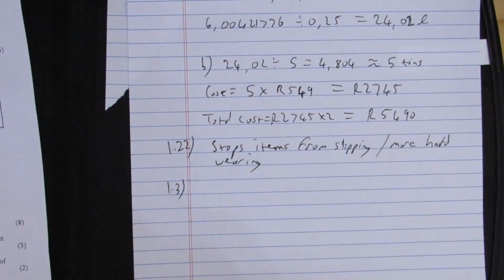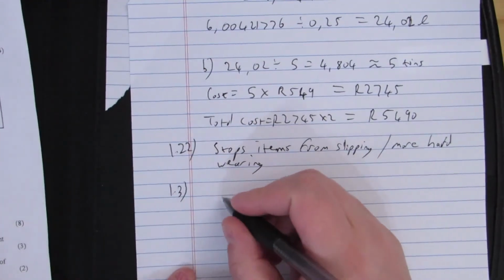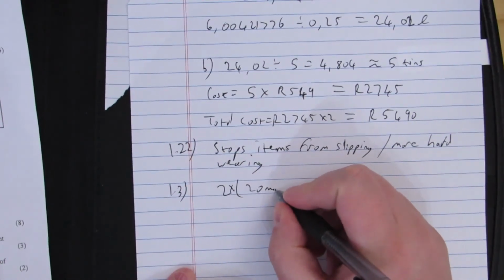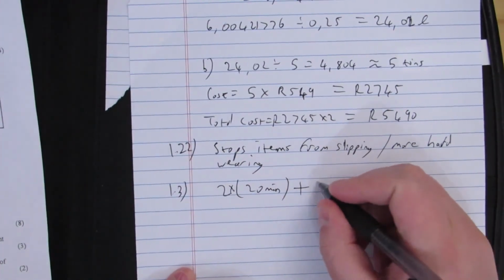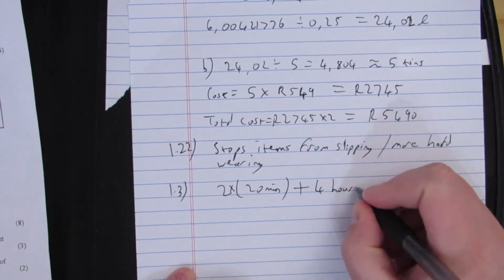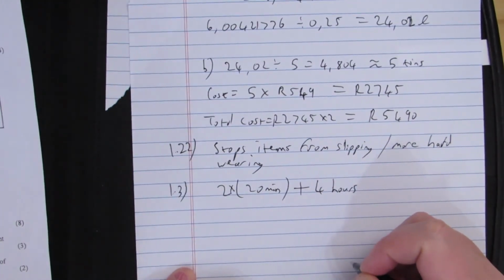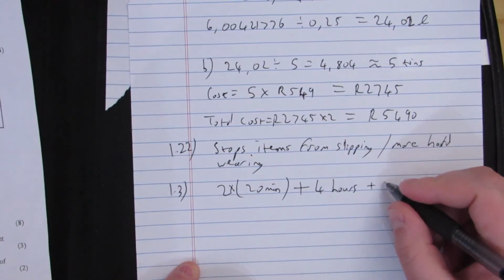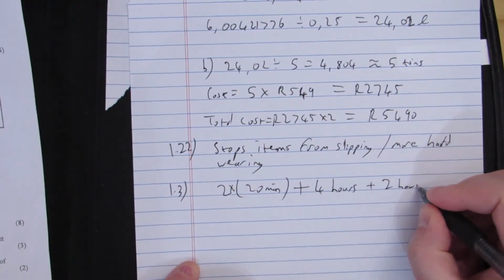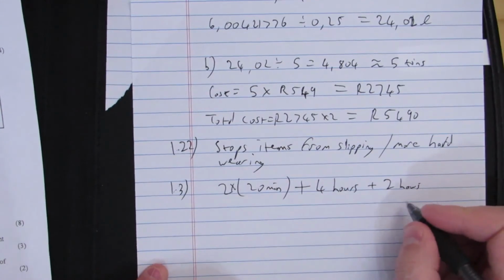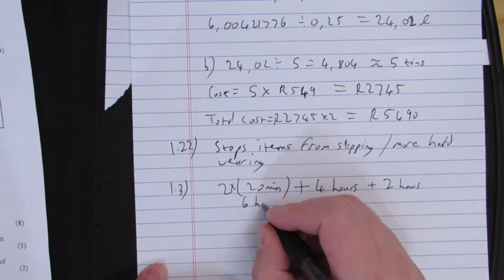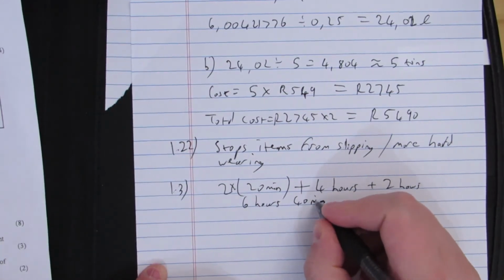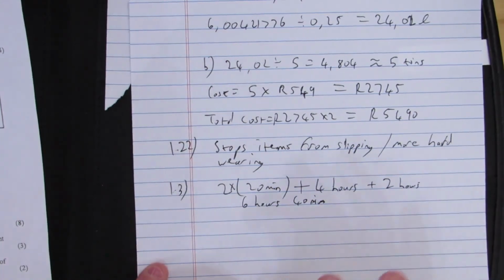So, it takes 20 minutes to apply a layer of paint. We're applying 2 layers of paint. So 2 times the 20 minutes. Then we have to wait 4 hours in between. And we also need to add another 2 hours after the paint has been applied for it to finally finish. Okay. So, altogether, I get 6 hours and 40 minutes of time that it will take to apply everything.